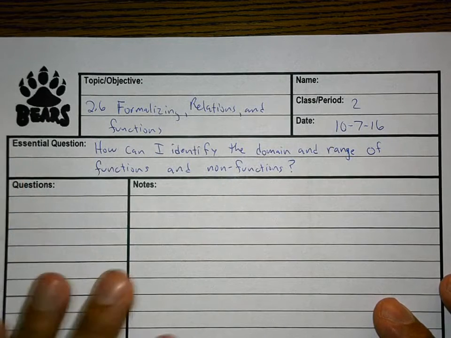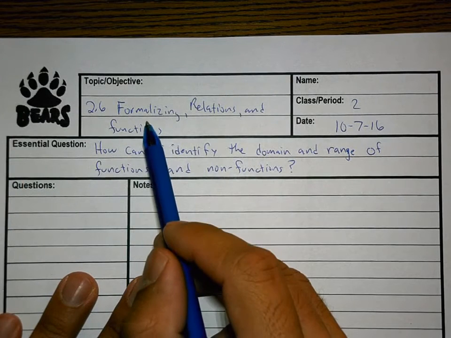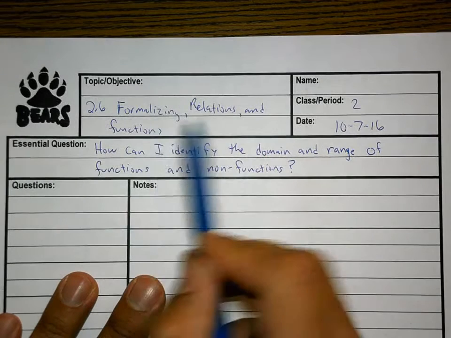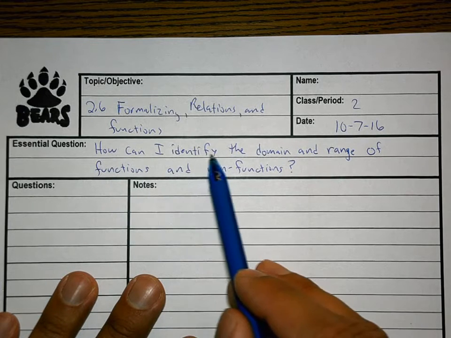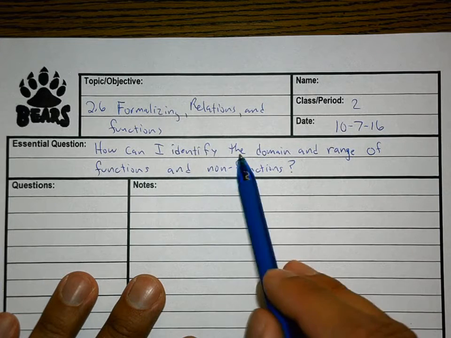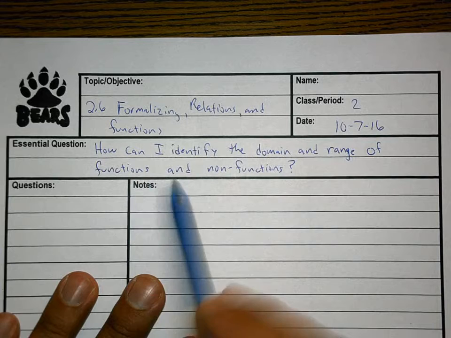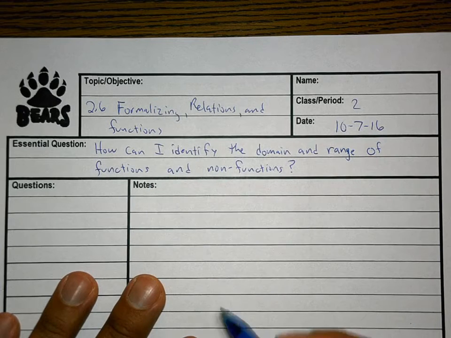In 2.6, the topic is called formalizing relations and functions. It's going to cover some concepts that you probably have heard before. I know I've talked about it in Unit 0, and a little bit in Unit 1. Your basics that you're going to have to know in 2.6: how can I identify the domain and range of functions and non-functions?